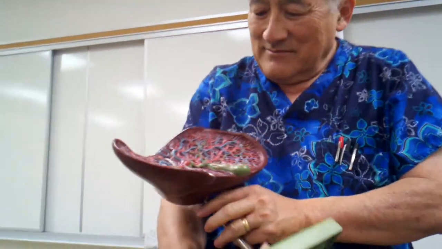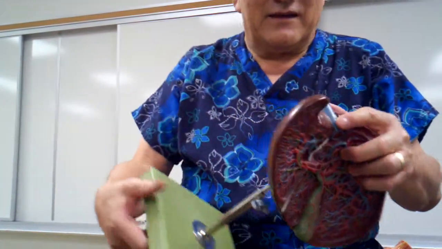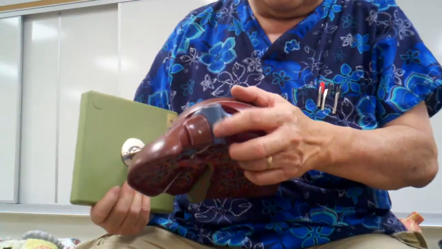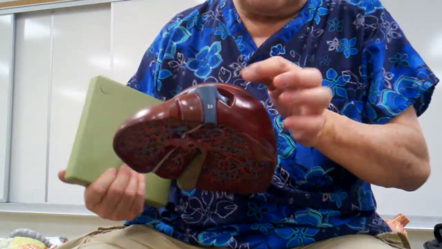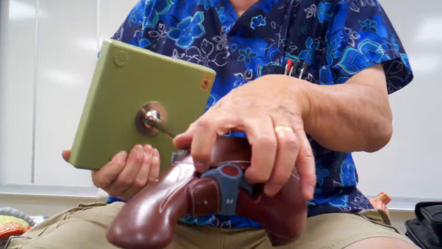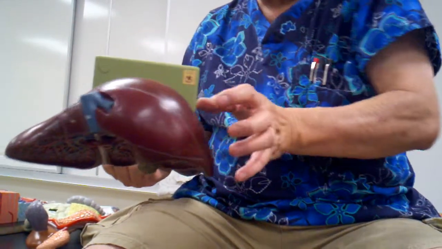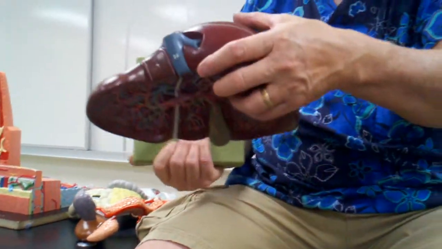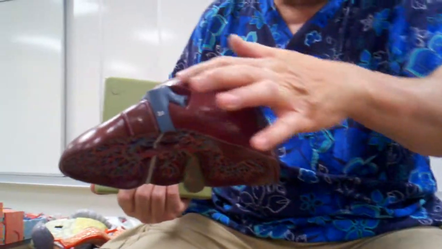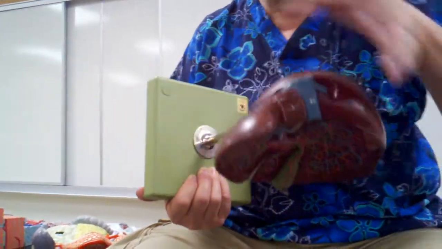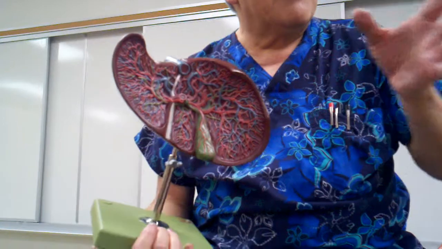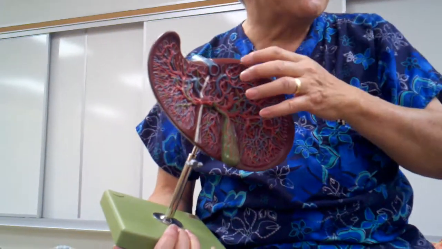Perfect. Now you can see all the colors. It works. You have here the inferior vena cava, and you can see the hepatic veins draining into it. We'll see that there are names for the structures and some different lobes, but right now we're doing the baby steps.